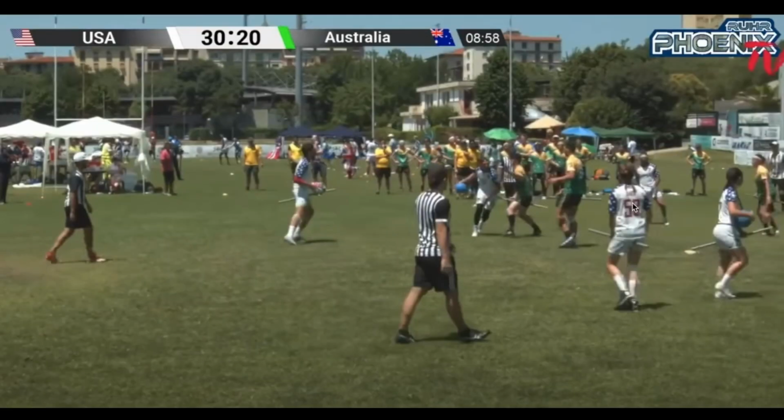In this play, Harry Greenhouse, pictured here on the right side of the screen, is going to set a pick for Jake Archibald on Callum Malling, the Australian defender. Australia is in a zone, so this isn't going to be a full pick and roll, which usually attacks a man defense, but he's just simply trying to open up space for Archibald to take a shot.